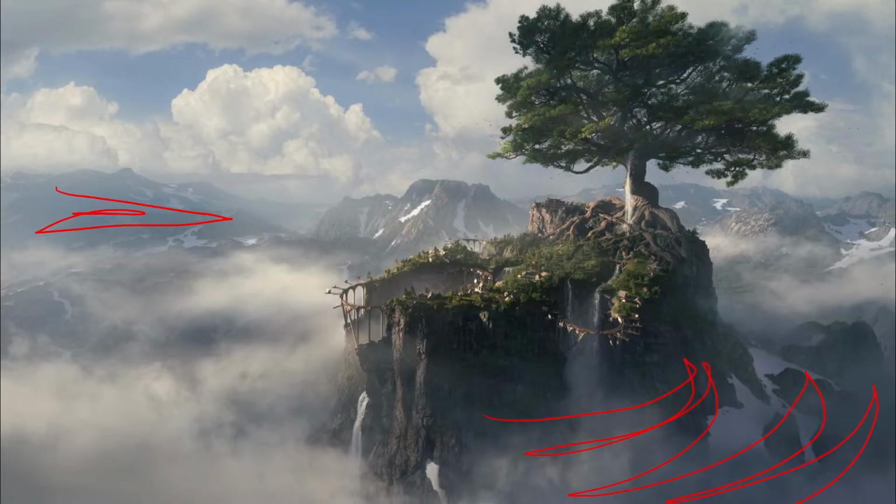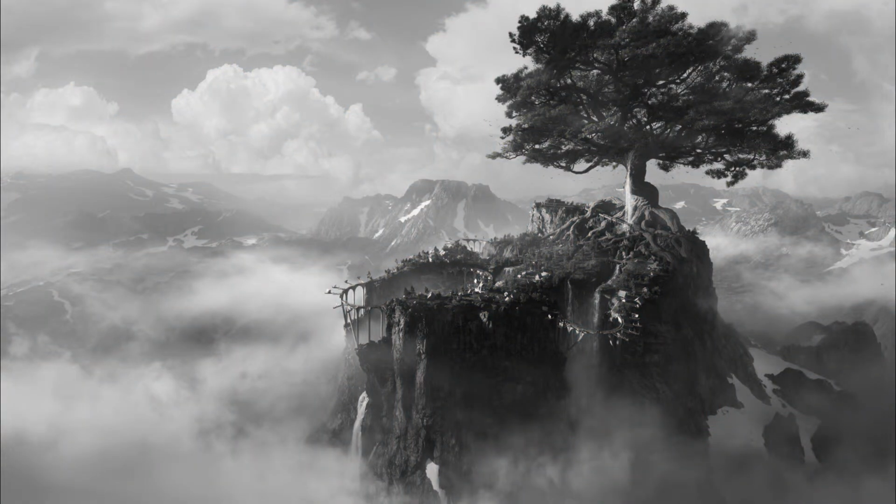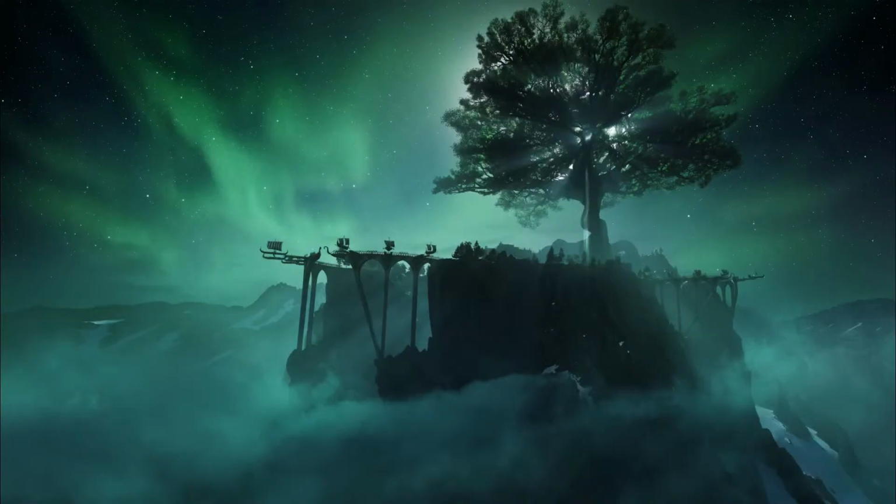It's nice when things disappear into shadow or smoke or haze. Sometimes less is more. So here's a black and white version of the same image, and here's one that is kind of cool, because we have northern lights here in Norway, so I wanted to do an image showing northern lights. It made a lot of sense for this project.